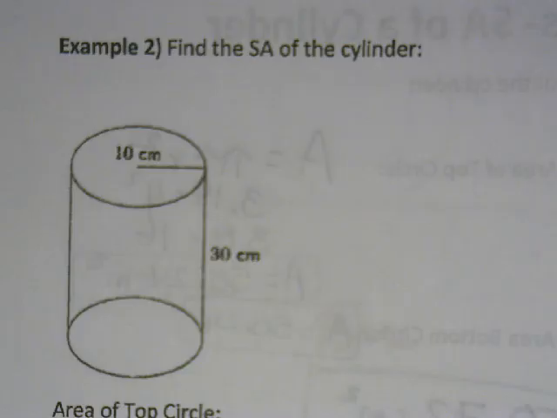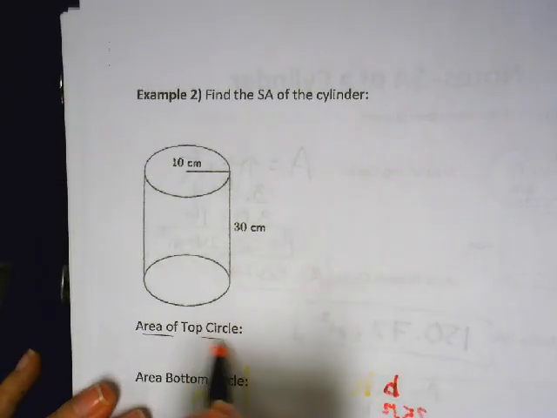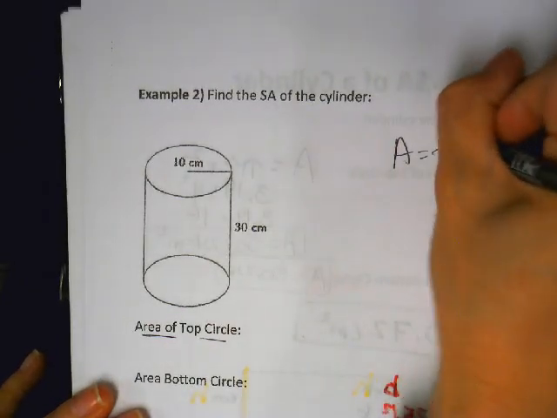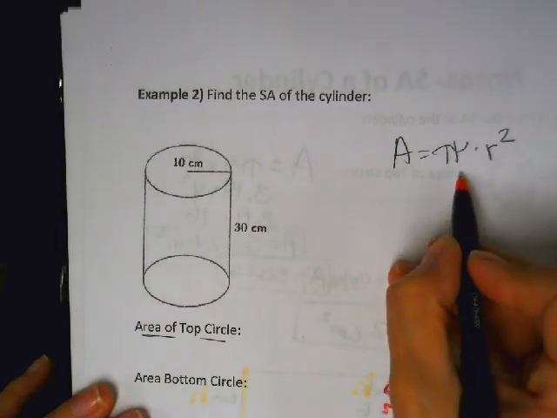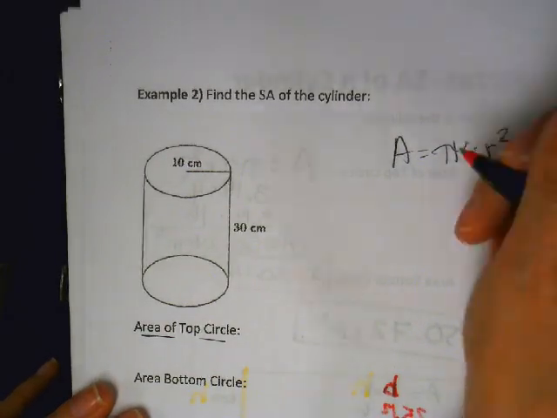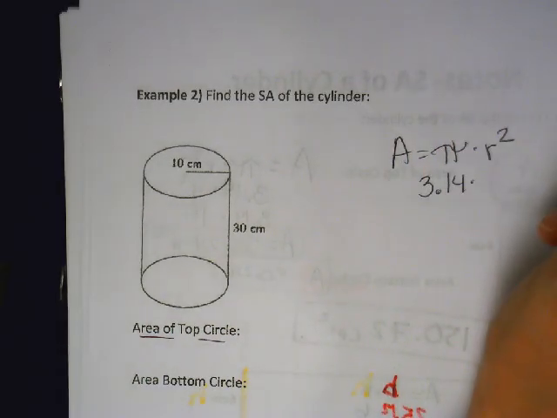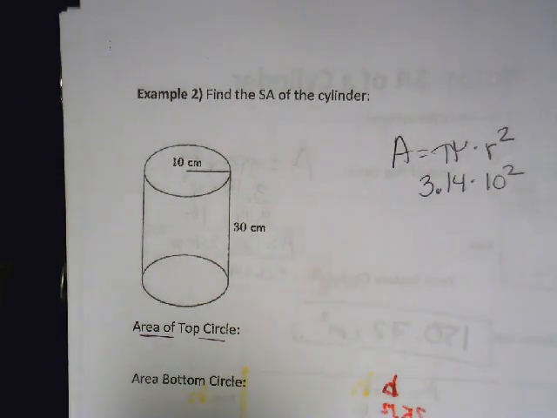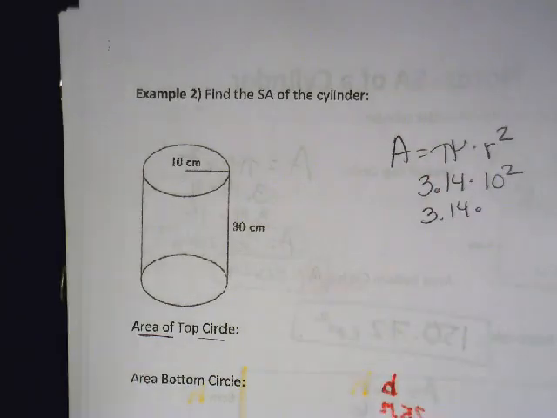Find the surface area of a cylinder. Okay, first thing they want us to do is find the area of the circle. Area of the circle. So area is equal to pi times radius squared. Pi times radius squared. What is pi? What is the radius? 10 squared. What's 10 squared?